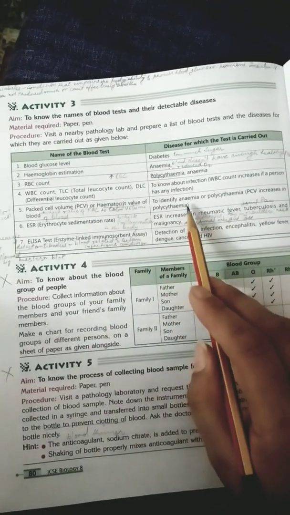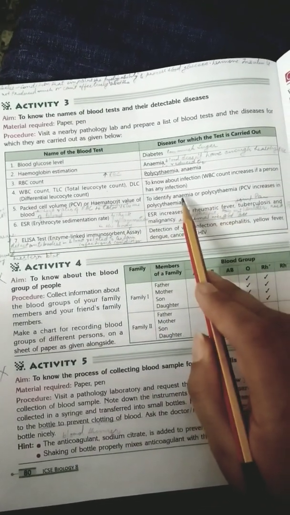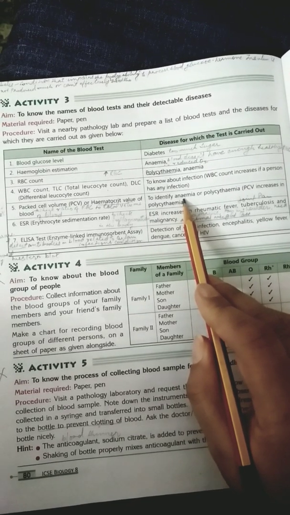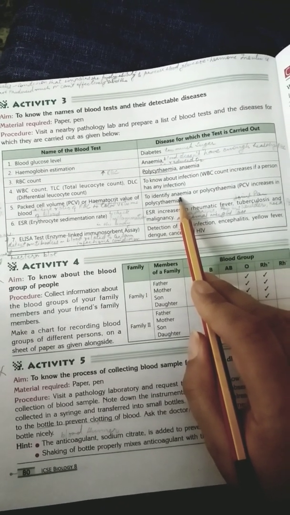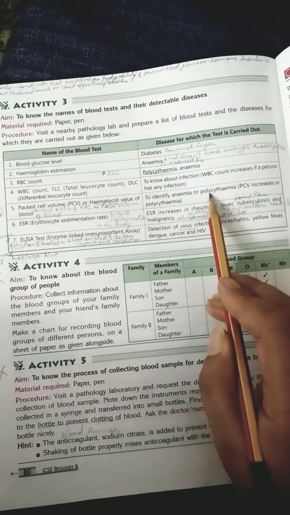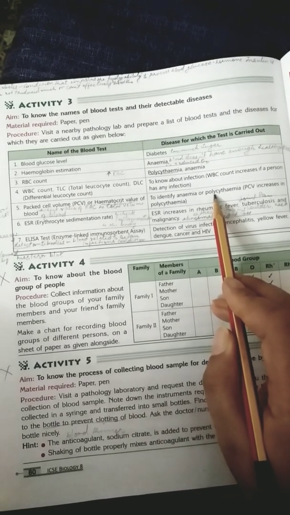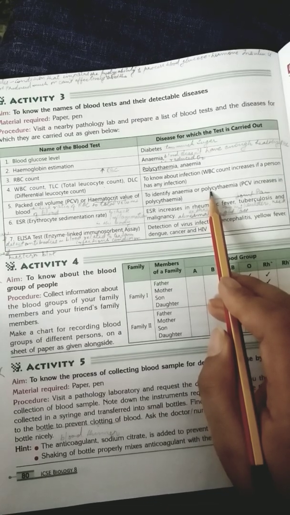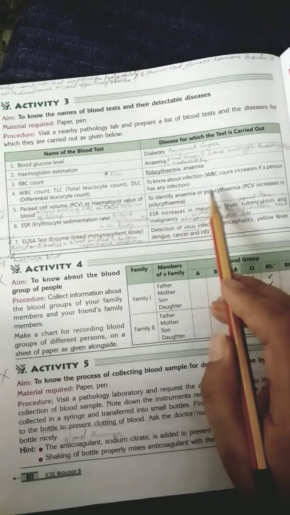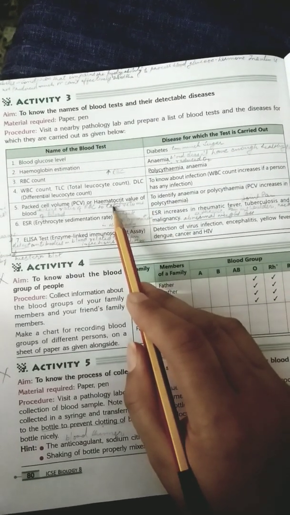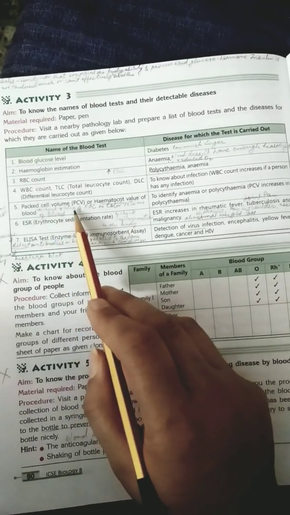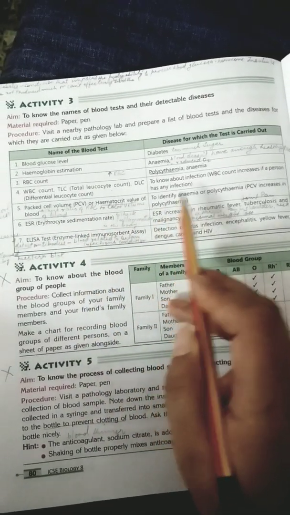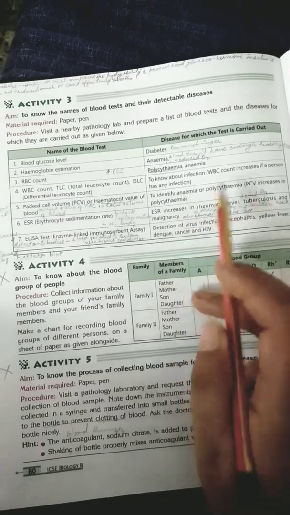Fifth one, PCV, that is packed cell volume or hematocrit value of blood. It is to identify anemia or polycythemia. Anemia is a reduced amount of RBC. Polycythemia means an increased number of RBC. So here it is to check the ratio of the RBC to the total volume of the blood. So we draw blood from a human and we run this blood test to check for polycythemia or anemia.